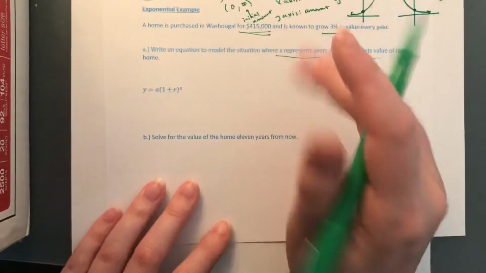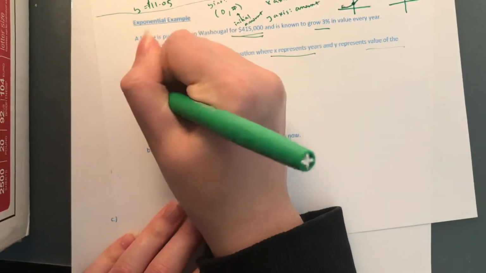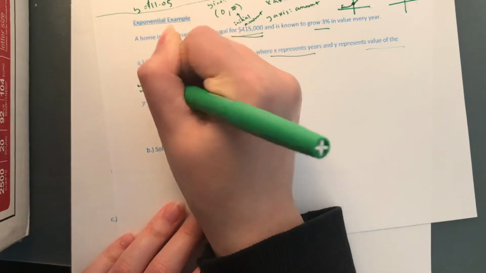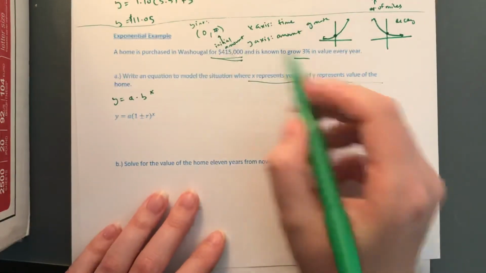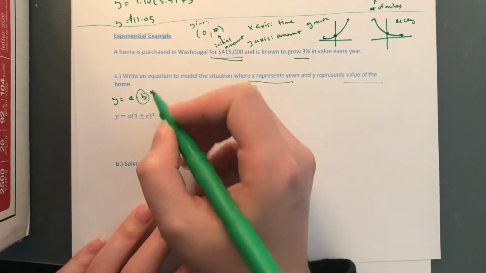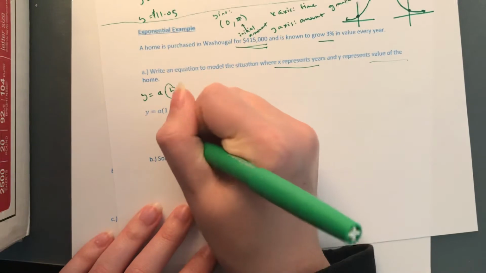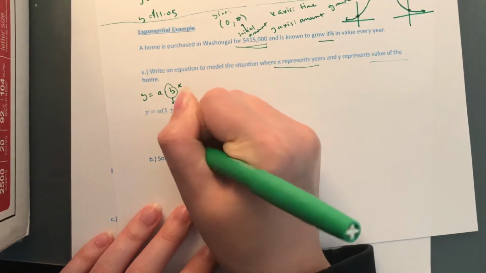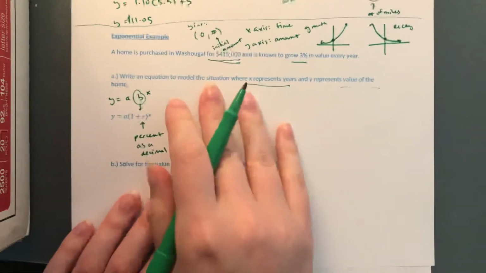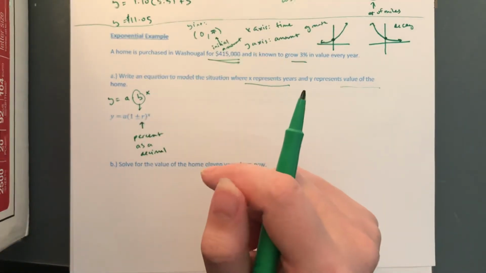But if you recall, a typical exponential is y equals a times b to the x. But when we are given a percent, we actually have to do a little bit of work to find that b value. It's not just given to us. And so that's where this comes in. So r represents your percent as a decimal. So we have to take that extra step of turning your percent into a decimal and doing 1 plus that, or 1 minus that, depending on if it's growth or decay.